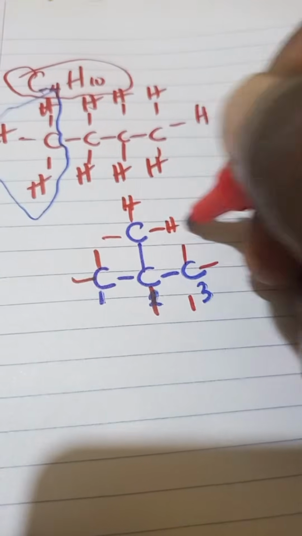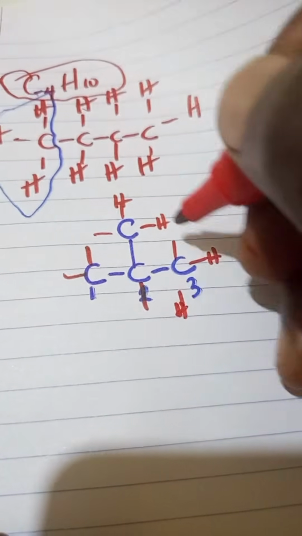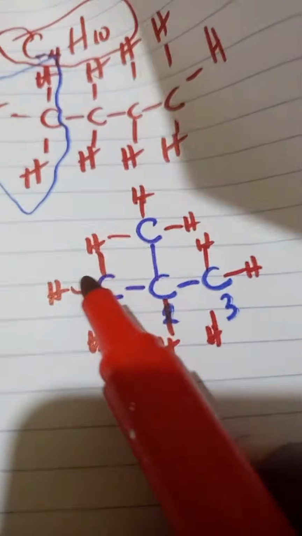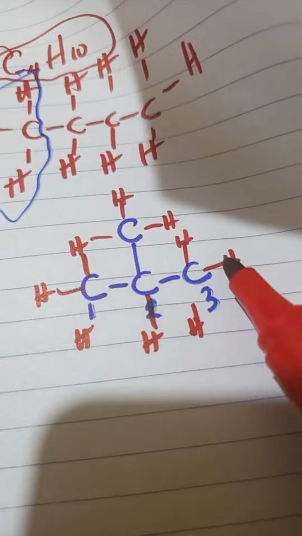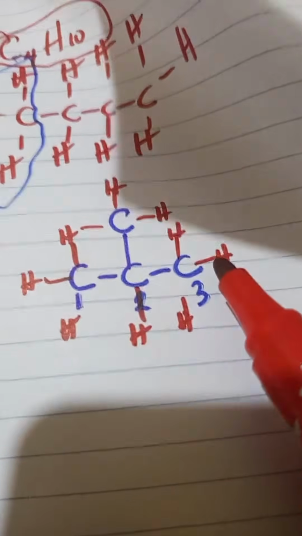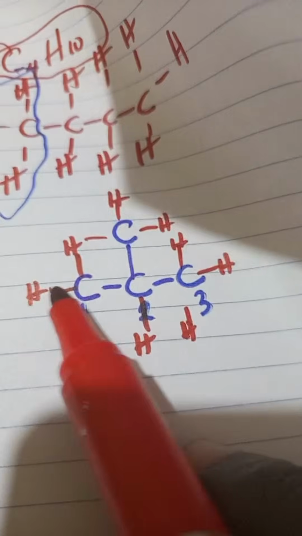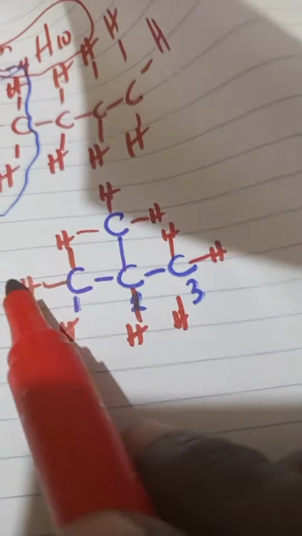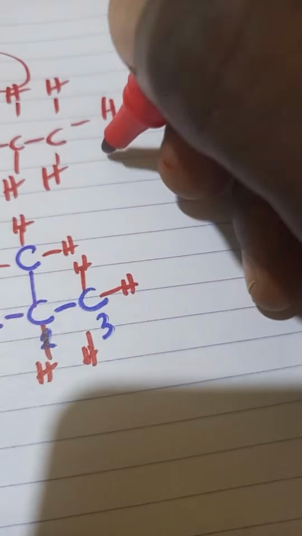So what will now be the name? Let me put the hydrogen now. If you want to get the name of this, watch how I'm going to get it. Look for the longest carbon chain. That means look for the longest straight road like this. This is the longest road. Any carbon that is not on this road is a branch. You call it a branch.